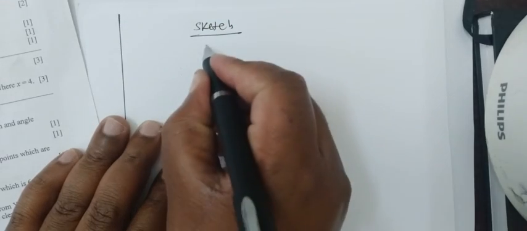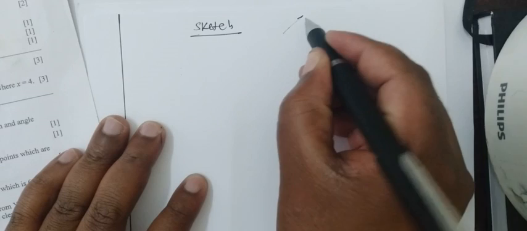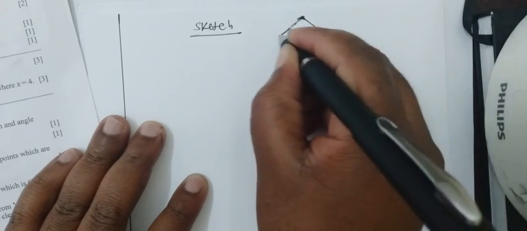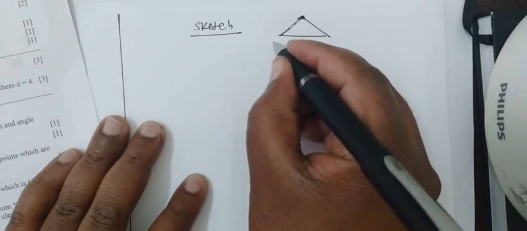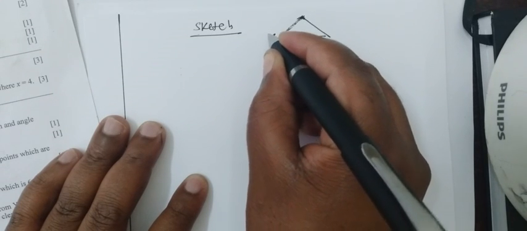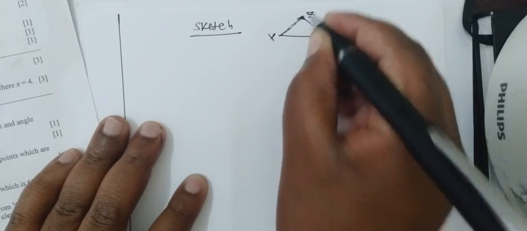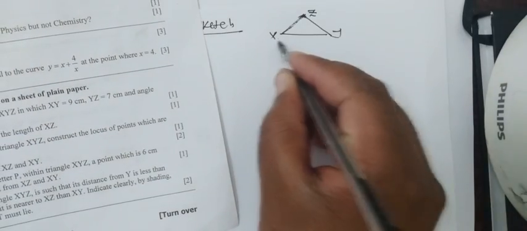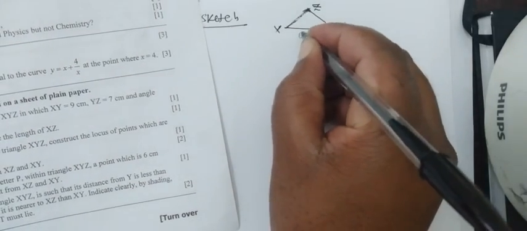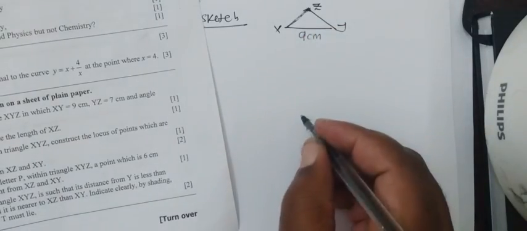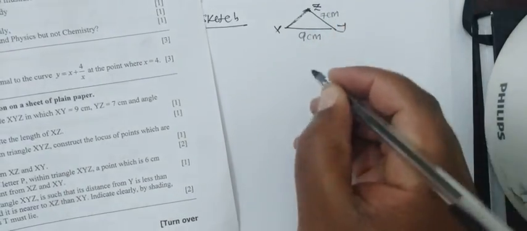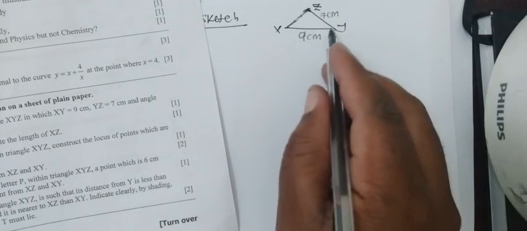We know we are dealing with a triangle, so you can draw any polygon with the 3 sides. Maybe this is X, this is Y, and this is Z. Being told that XY is 9 centimeters, YZ is 7 centimeters, then angle XYZ is 38.